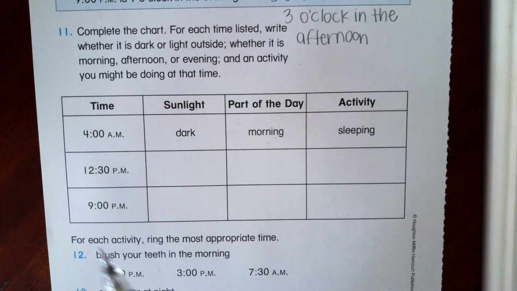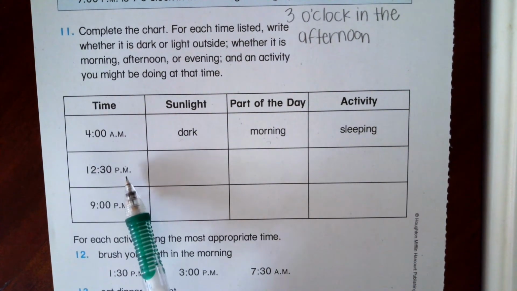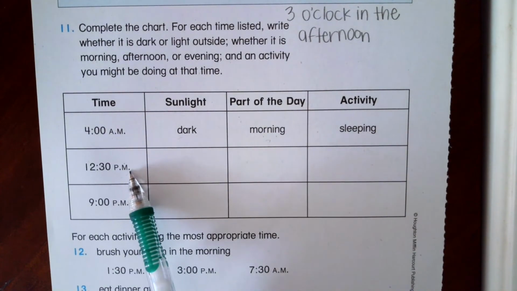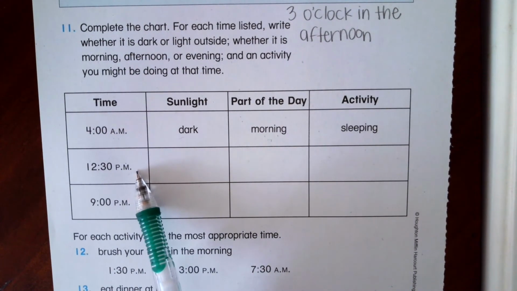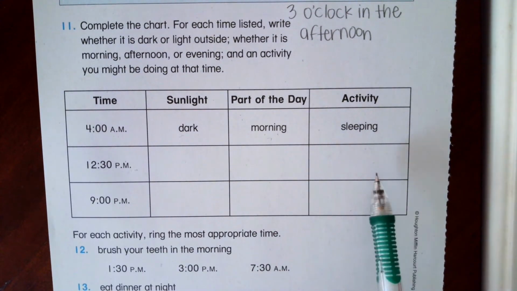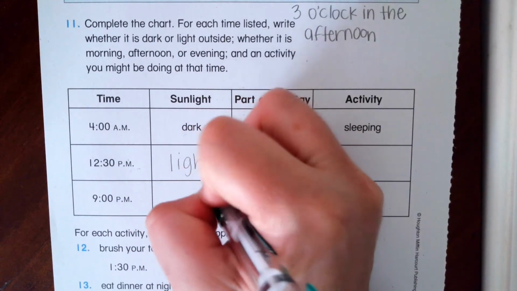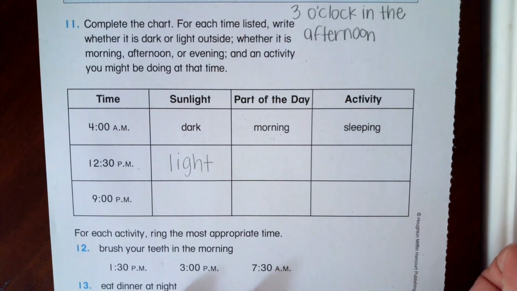So now I want you to think about 12:30 p.m. This is right after 12 noon. So right when it switches to p.m. So think about, is it light or dark, morning, afternoon, or night, and what might you be doing? Pause the video and think about that for a minute. Okay, so at 12:30 p.m., it's going to be light because it's in the middle of the day.